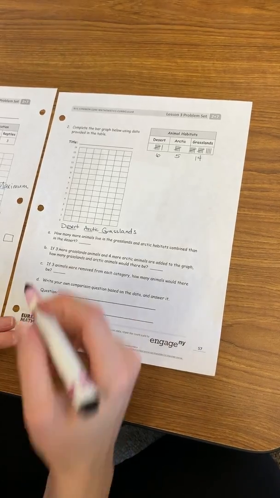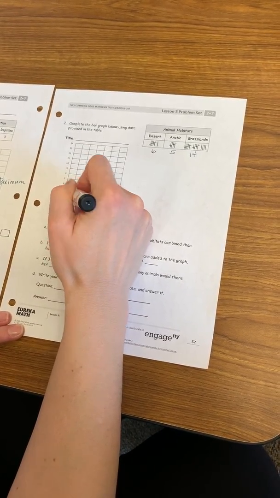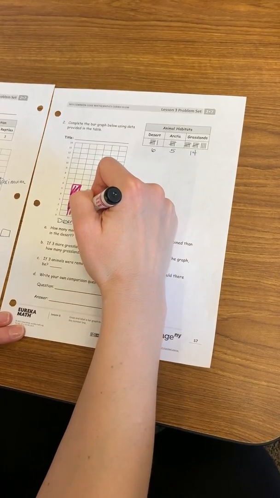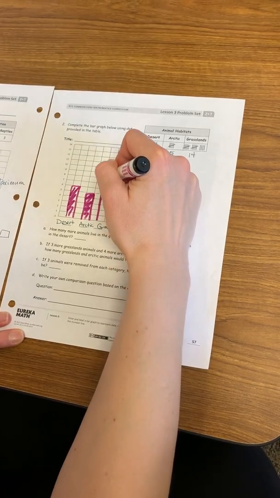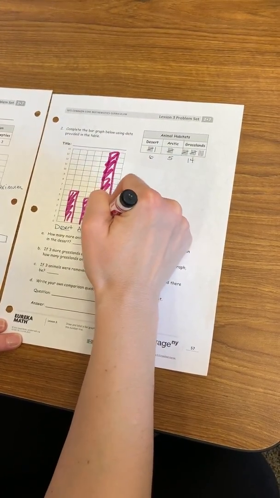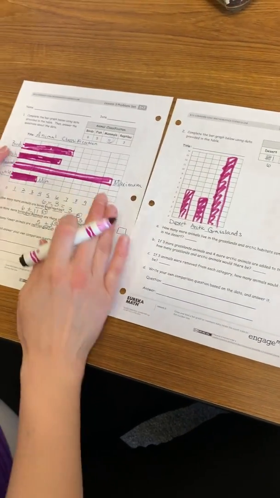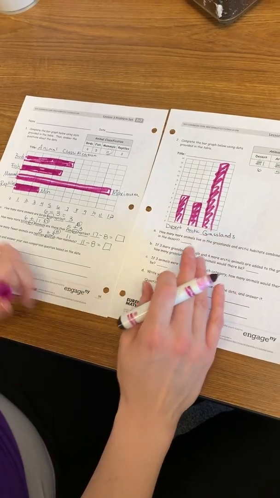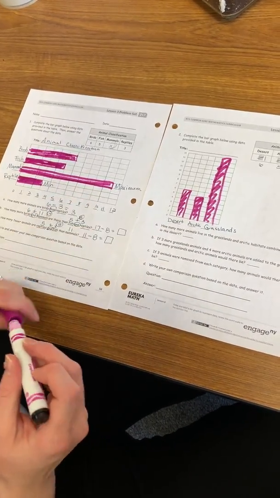So for desert, I have 6. I'm going to draw up to the 6. Quickly color it in. Arctic, I have 5. Quickly color in. And grasslands, I have 14. Here we go. So these are kind of the ways bar graphs can look. We can either have them going sideways or up and down when you're filling it out. You just need to look carefully at how many categories you have and kind of where they will fit on your graph.